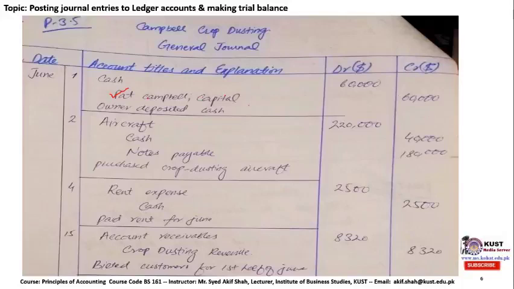And as we know, when there is an increase in the capital of the company, or in the equity section of the company, it will be recorded as a credit entry. So hence we have mentioned this entry in the credit column at the rightmost side.